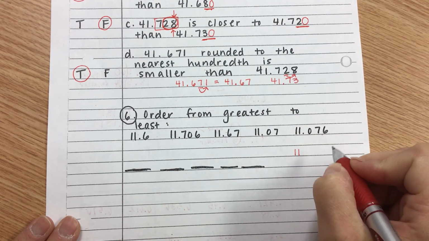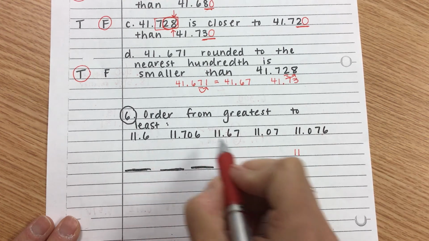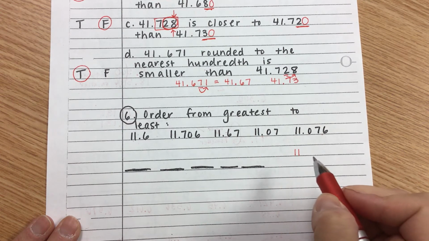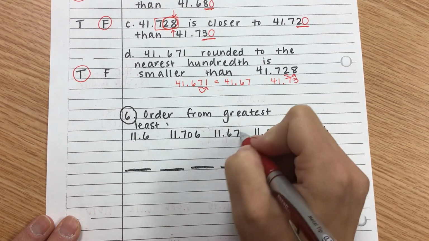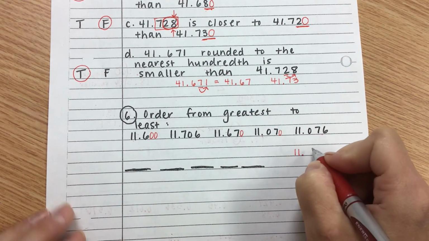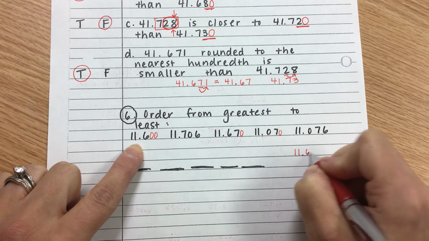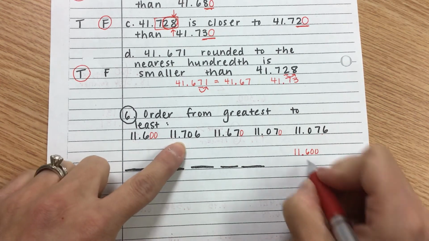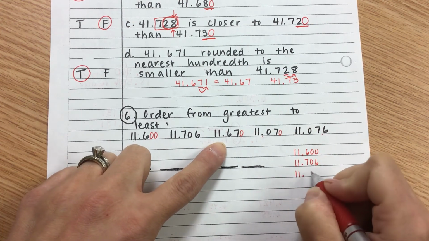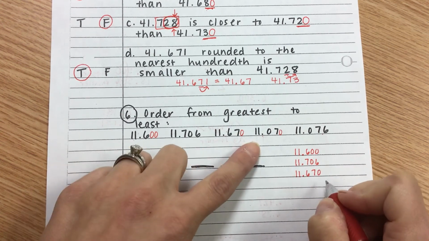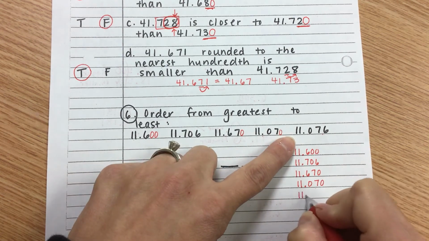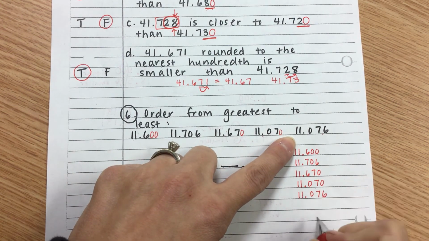And remember in class we put zeros at the end because all of our numbers really had hundredths, but these all have numbers into the thousands, so I might put a 0 at the end of each of them. This one I have to put 2 zeros. And you could put them over here on the side, like 11 and 600 thousandths, 11 and 706 thousandths, 11 and 670 thousandths, 11 and 70 thousandths, and then 11 and 76 thousandths.